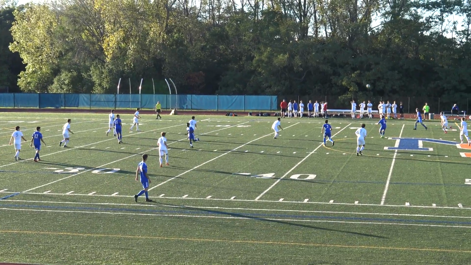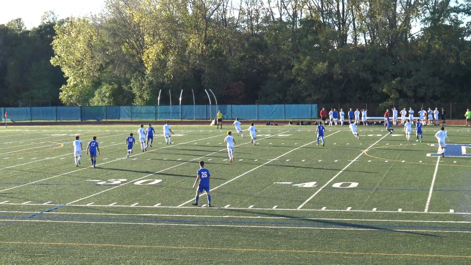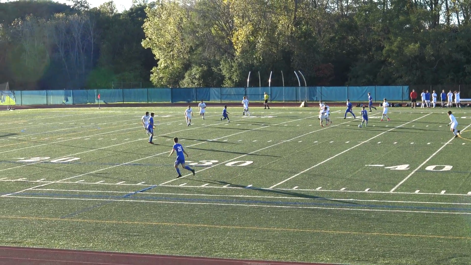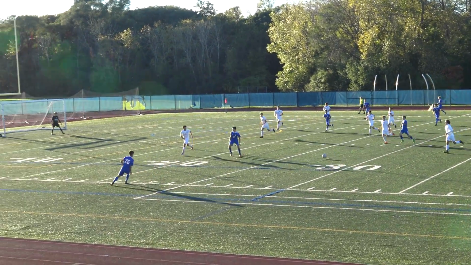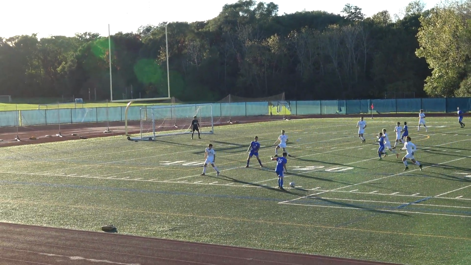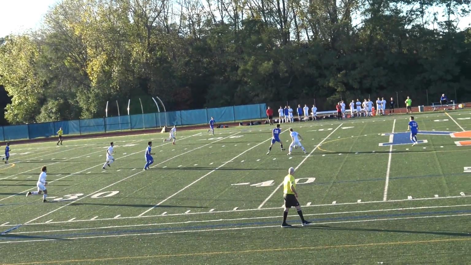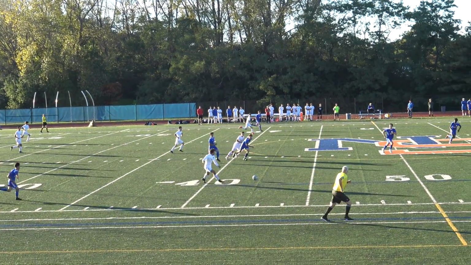Hits number 10 in the head for them. 2 brings it down with his right foot. Brendan's chasing to the right to 7. 7 back heels it. That is Rex chasing him. 26 has it on this side. 26 back to the middle field. Mark heads it away. That's Eric brings it down. Eric to the side to Dimitri.